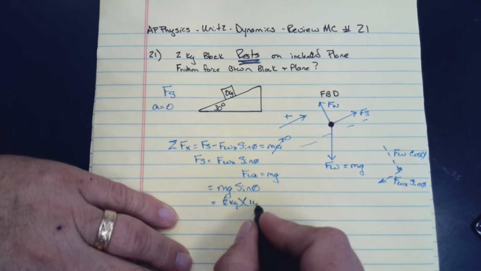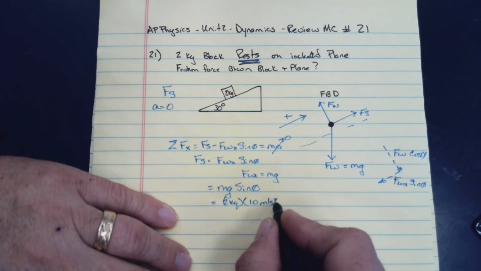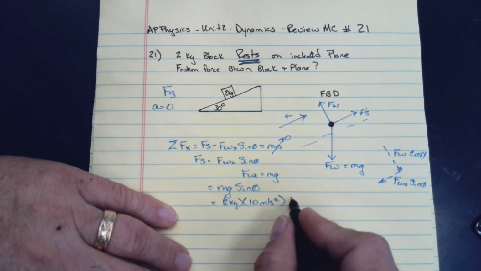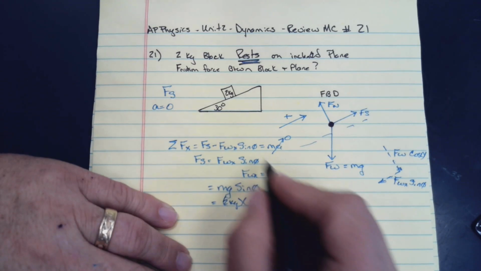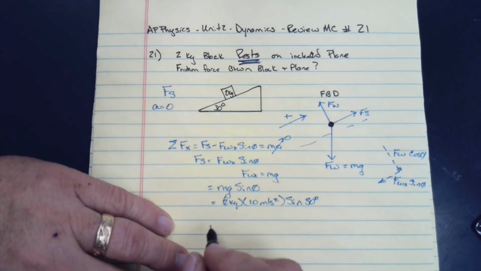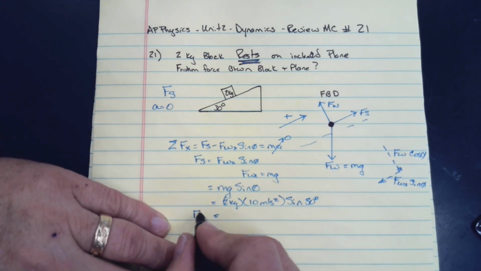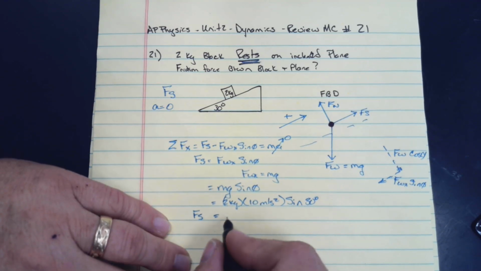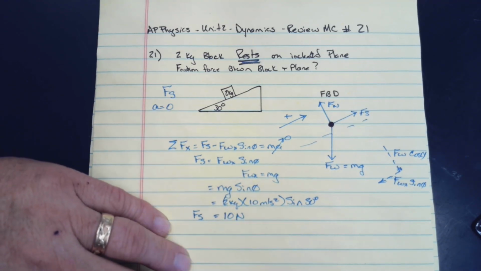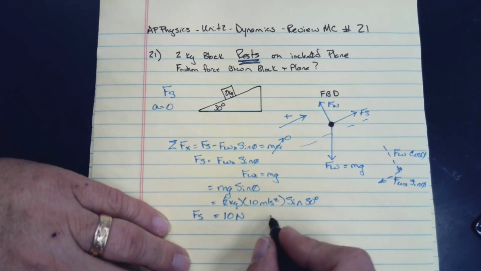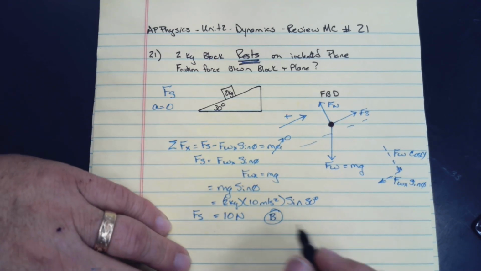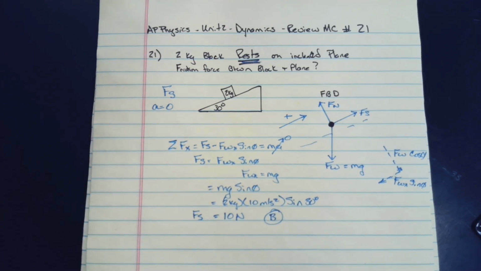I'm still using 10 meters per second squared as gravity. My angle is 30. So my static friction, the friction that's holding it in place, is 10 newtons, and that is multiple choice answer letter B.